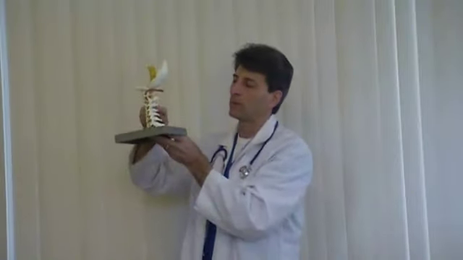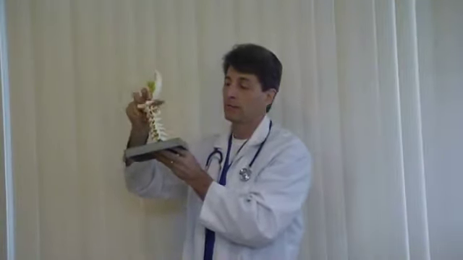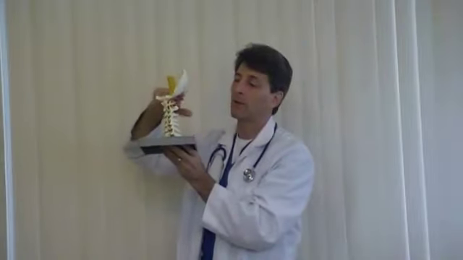The other main structure is these bones. This is the spinous process. That's what you feel with your fingers when you put them on the back of your neck. This is the back of the skull.